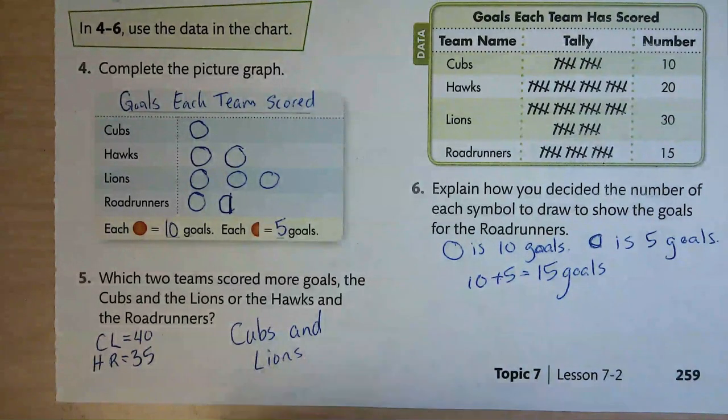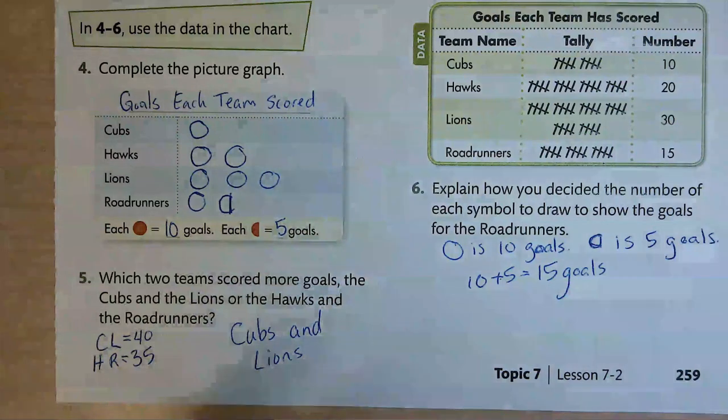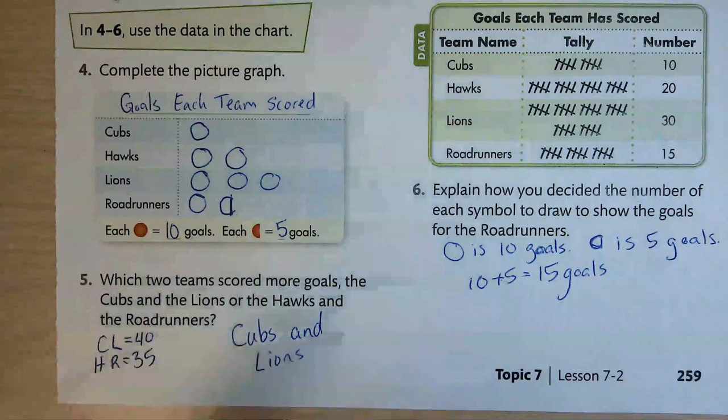All right. Well, thanks so much for working so hard with me today. I know this was a little bit longer of a lesson, but we can use these different types of tables and graphs to be able to answer questions just like we did.